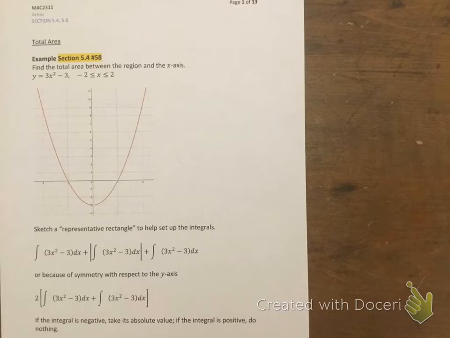So let's sketch my x-axis again, and this is a 2 and a -2, so you can see.